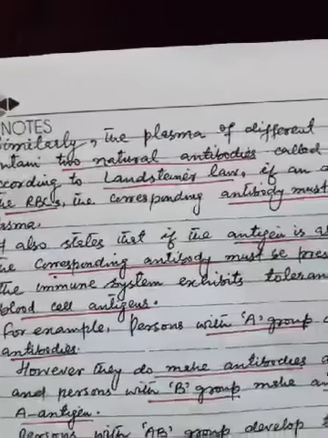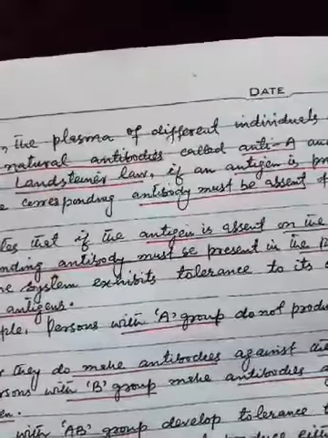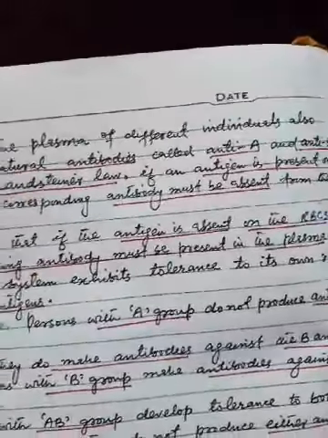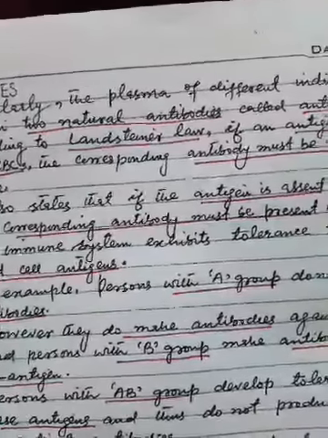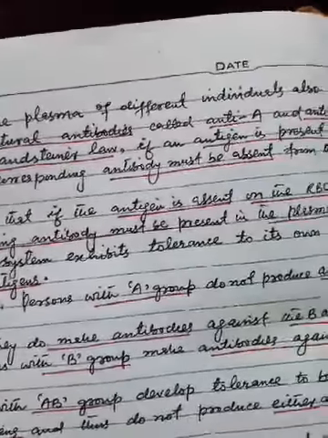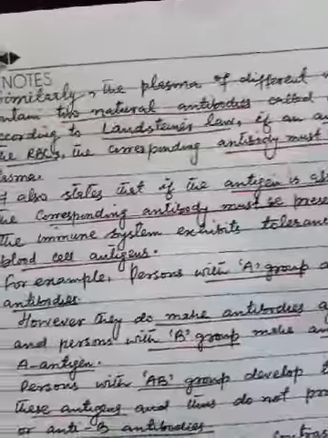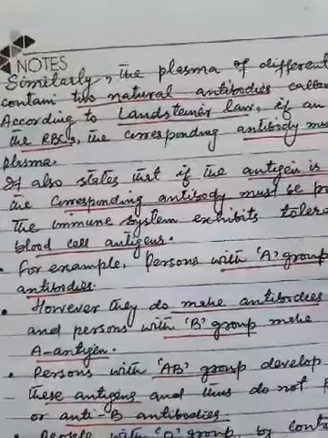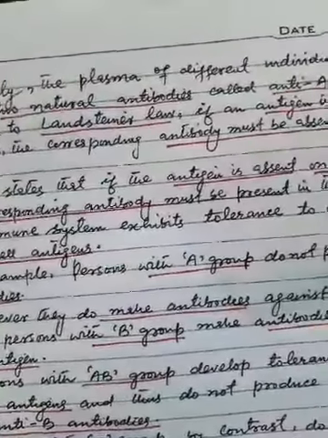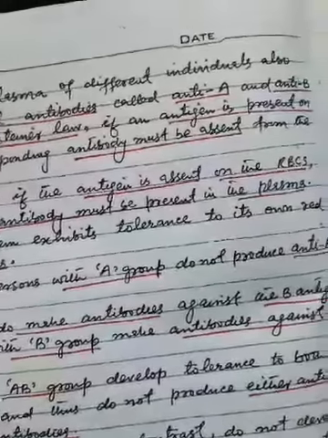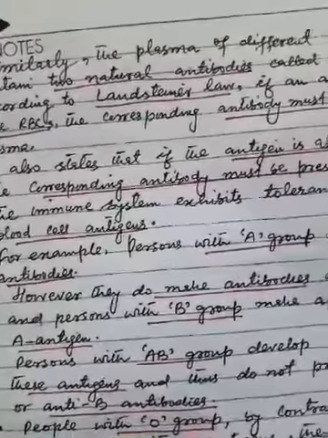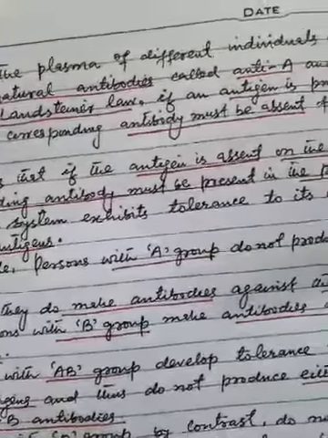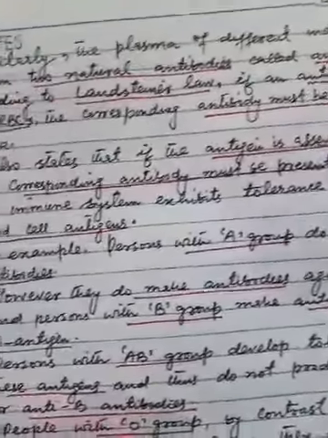According to Landsteiner's law, if an antigen is present on the RBCs, the corresponding antibody must be absent from the plasma. It also states that if the antigen is absent on the RBCs, the corresponding antibody must be present in the plasma.